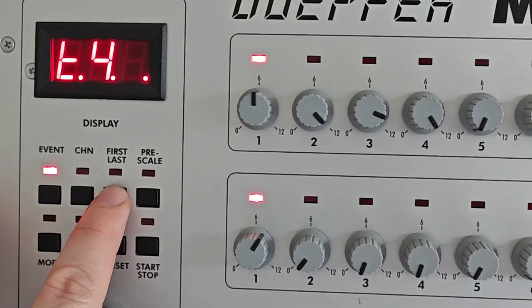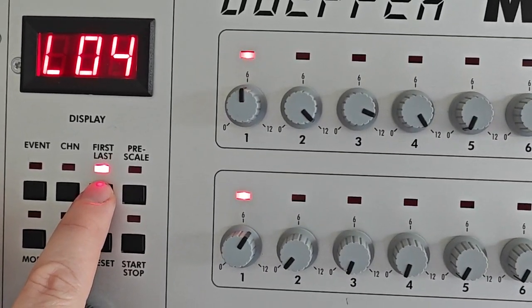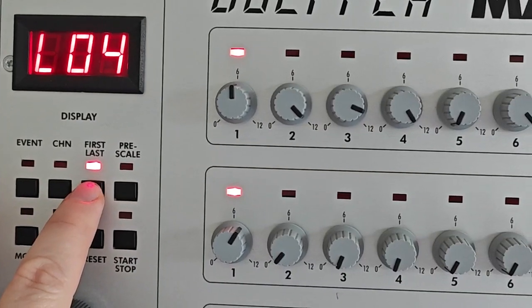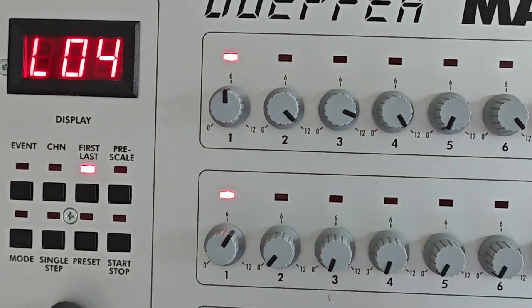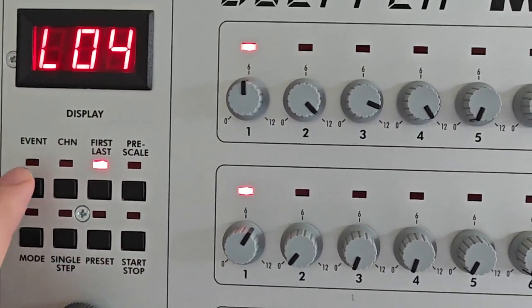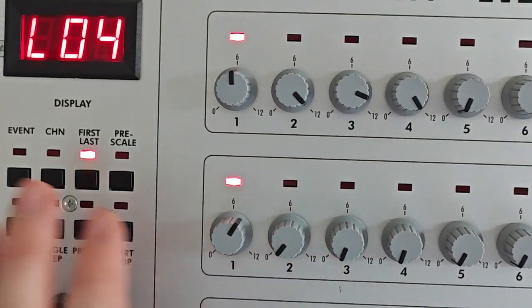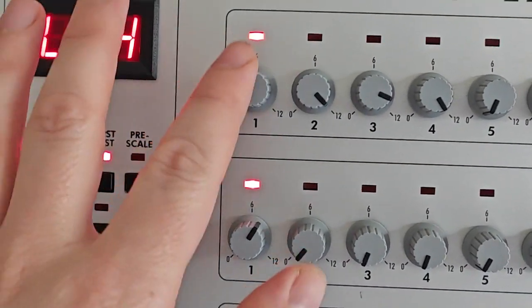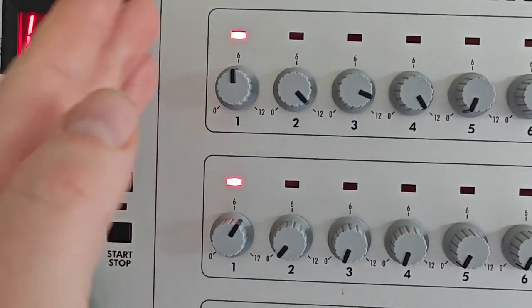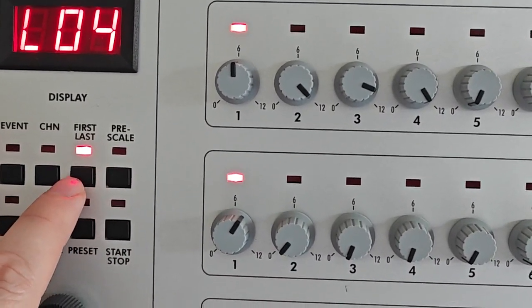I shortened the length of the last step to end at 4, so it repeats fast, and one can understand from just tweaking parts of the first column here, the first step.